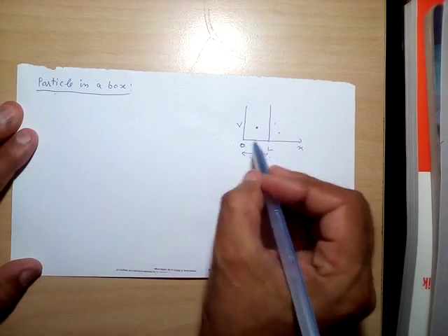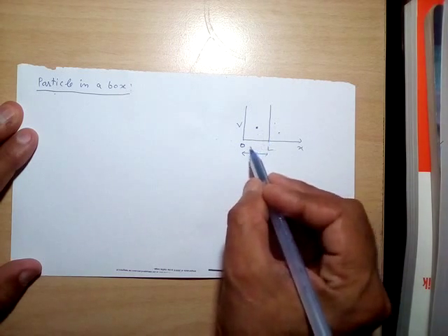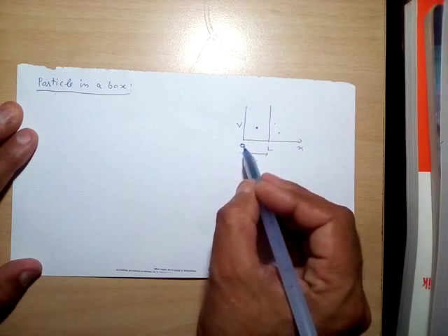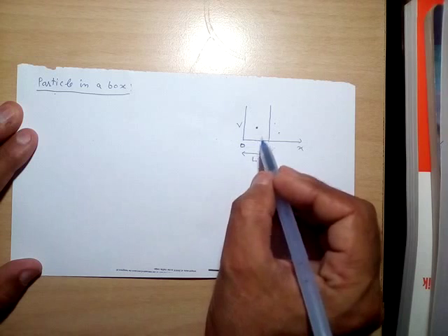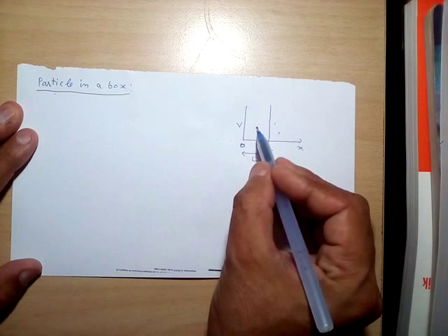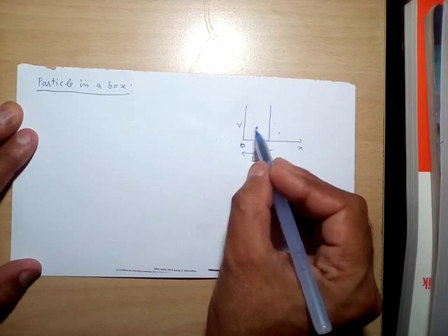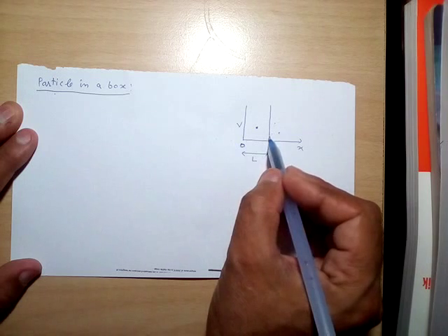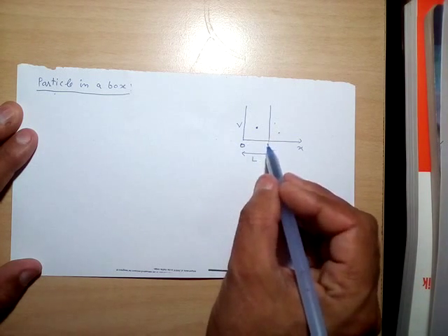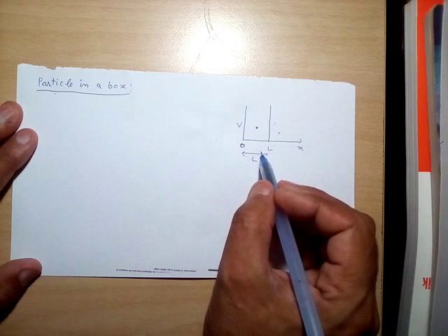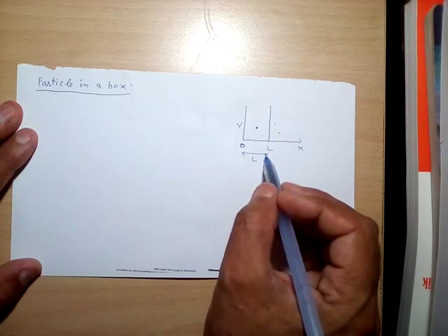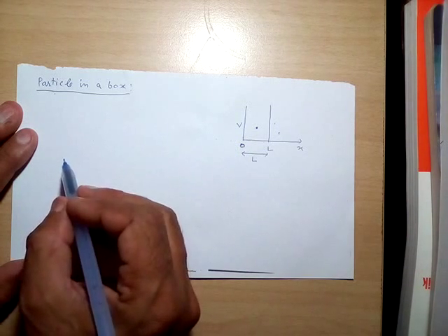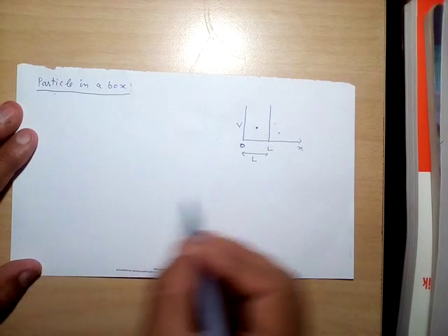Particle in a box. In this we will consider a one dimensional box of width L, and we will consider that the particle remains between the walls of this box, where L is the width of the box. We will also consider that the potential V of the particle is infinite on both sides of the box.